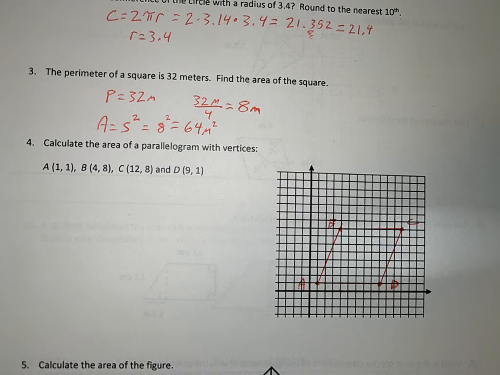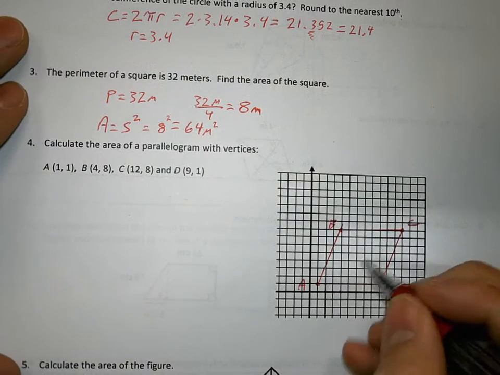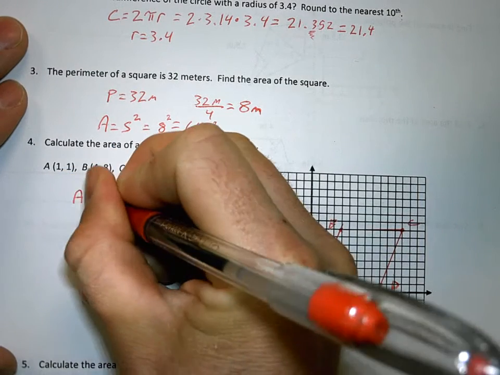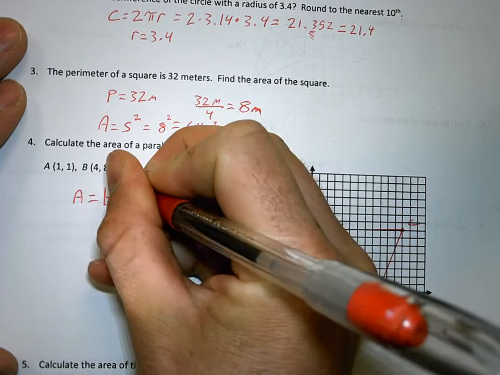And what else? Parallel. Okay. So the area formula for a parallelogram is base times height.